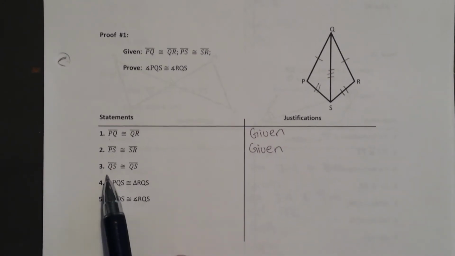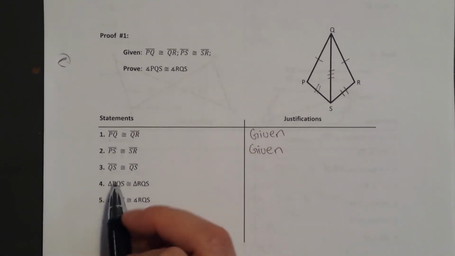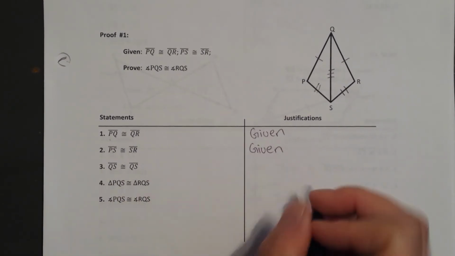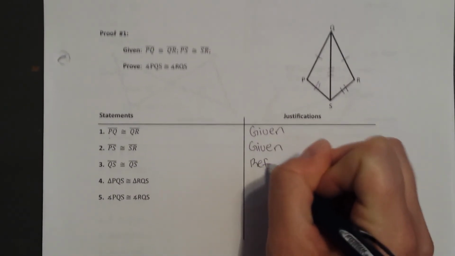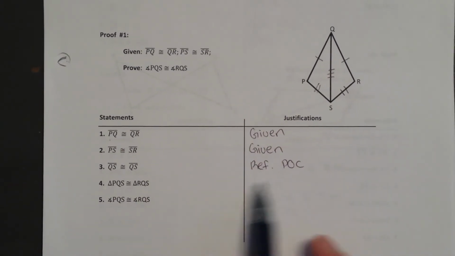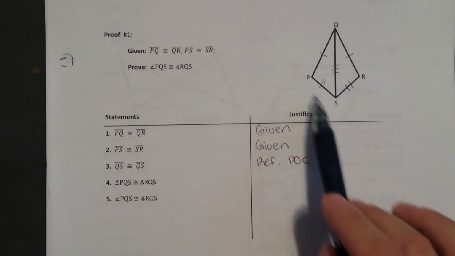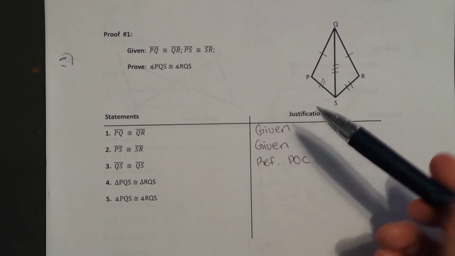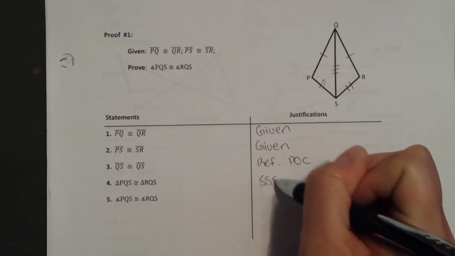So, number 3, we have QS congruent to QS. Hopefully you've memorized the justification for something like this by now. That is the reflexive property, or ref prop of congruence. And then if you look at the picture here, why are these triangles congruent? Well, we have no angles, we have nothing but sides. So we're going to have S, S, S.